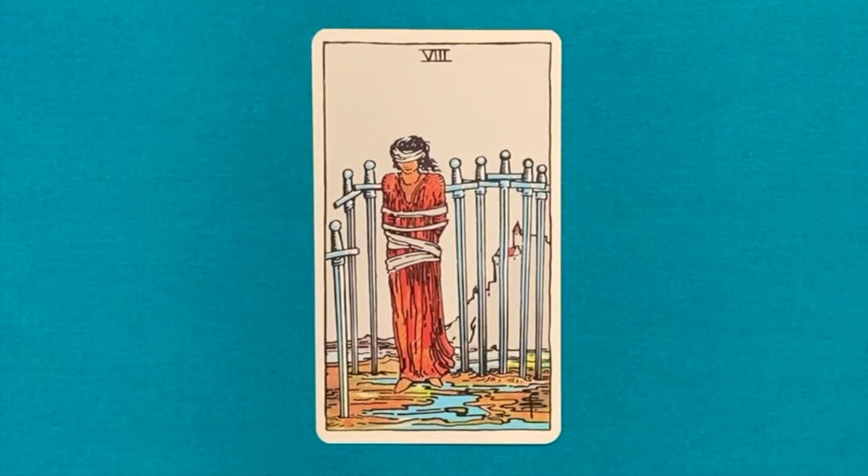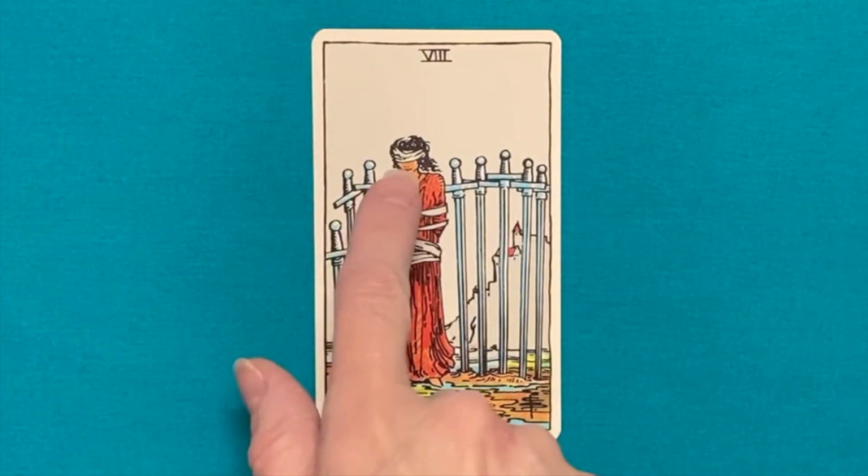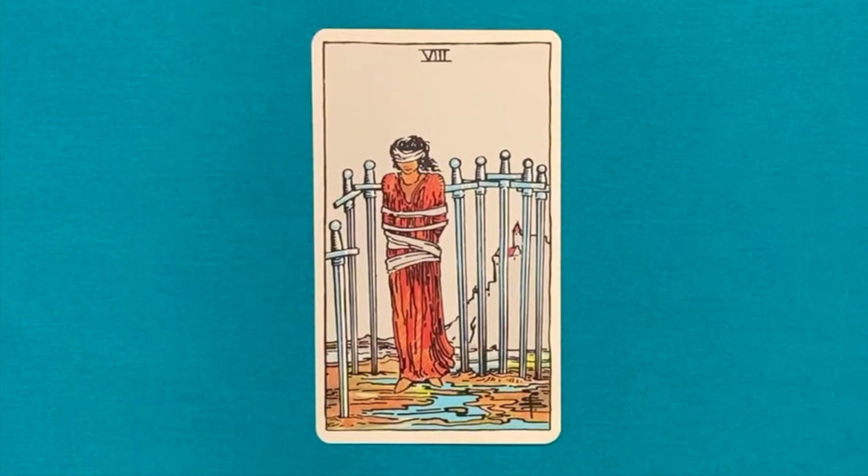In the Eight of Swords card, the woman is depicted as blindfolded with loose bindings around her upper body. However, her feet are not bound and there are no swords directly in front of her. So she would not be impeded from walking forward or moving out of her current situation. Because of this imagery, this card is often interpreted as self-imposed restriction and entrapment, inhibiting movement or action, which keeps the person trapped.